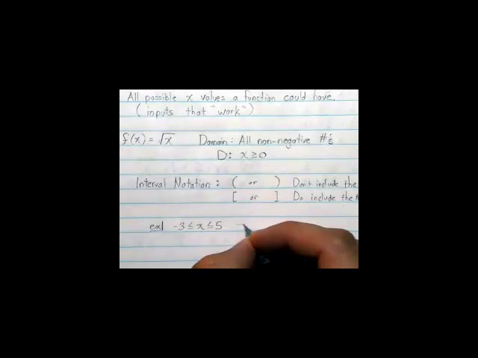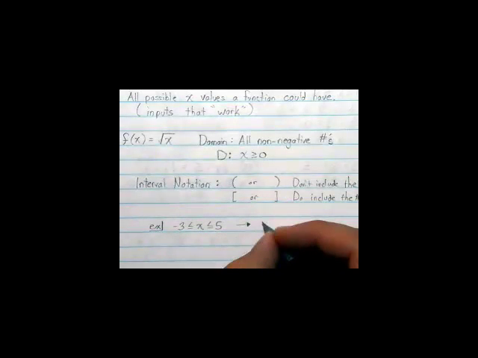It includes those two numbers. To turn this into an interval notation instead, it would look like this. Put a bracket, -3, 5, bracket, and there's a comma in between. So that means it's the interval from -3 to 5, and because I'm using the brackets, I am including those two numbers. Okay?